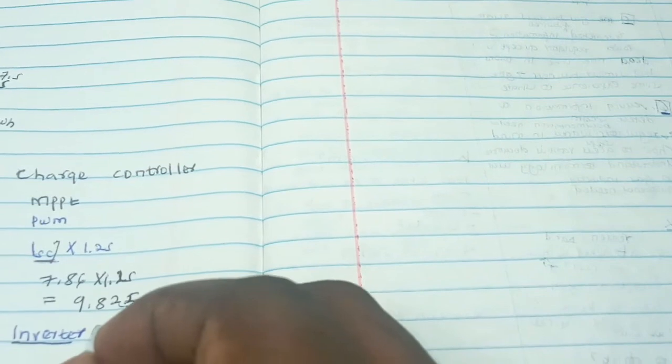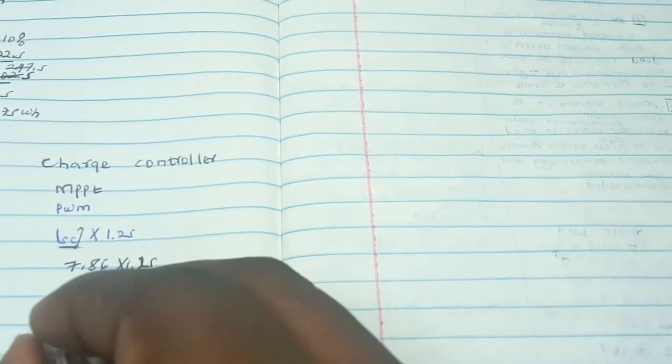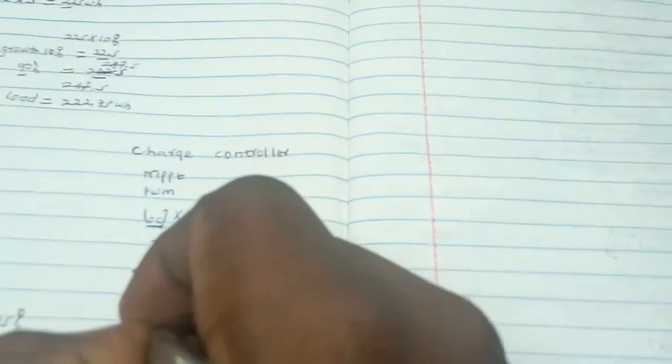I'm not sure about sizing an inverter. If anybody has this information, you can please share in the comment section below.